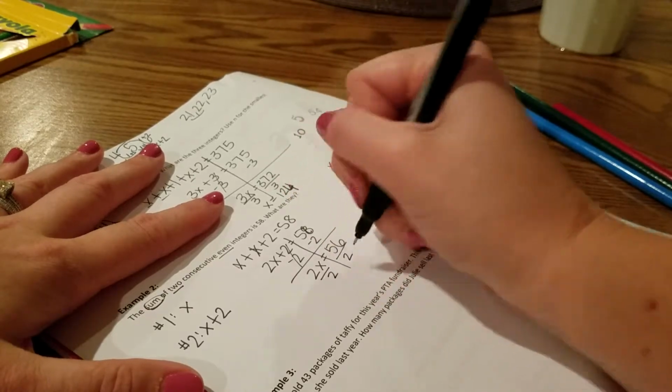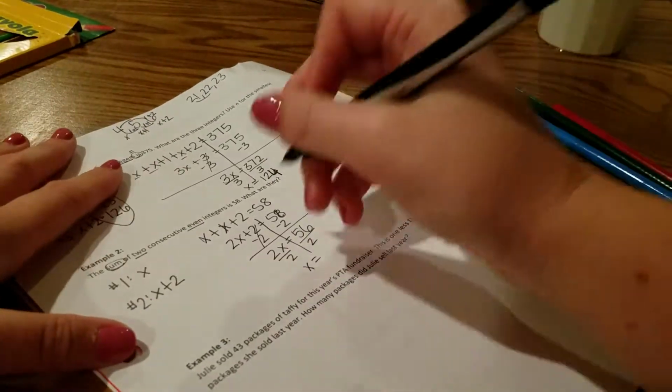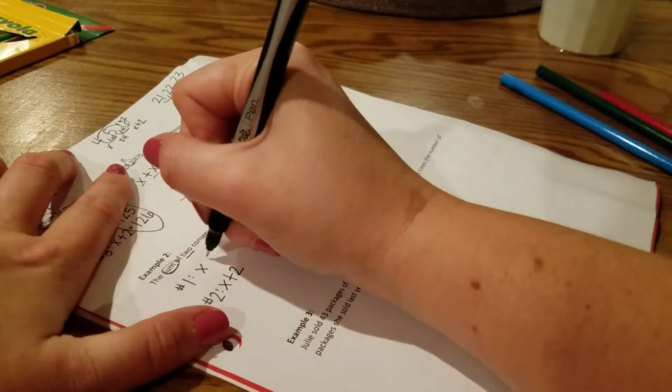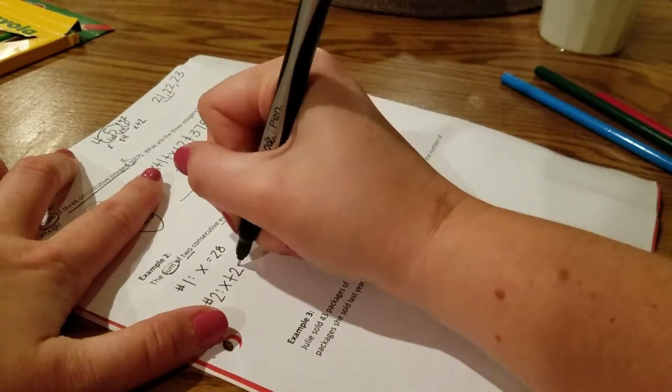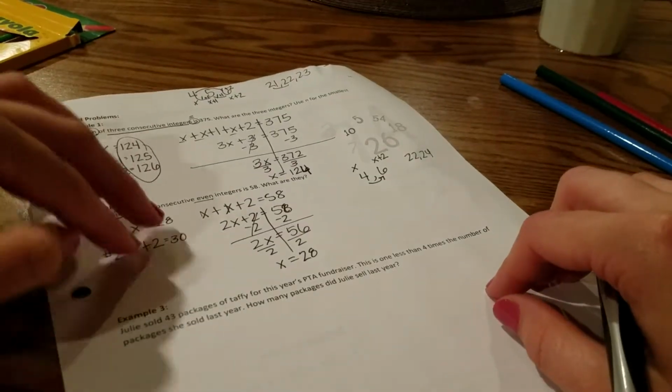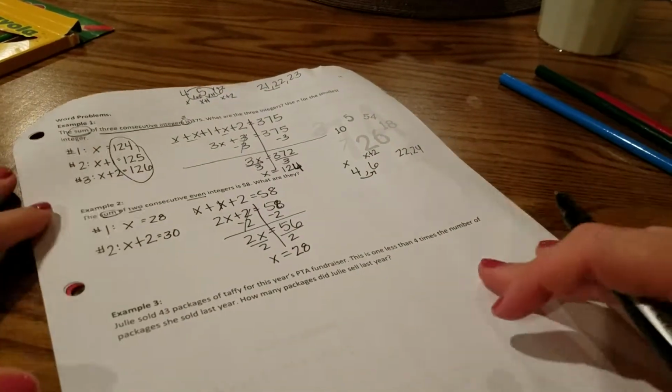Divide by 2. And x equals 28. So my first number is 28, and my next one is 30. Consecutive evens, add them up to get 58.